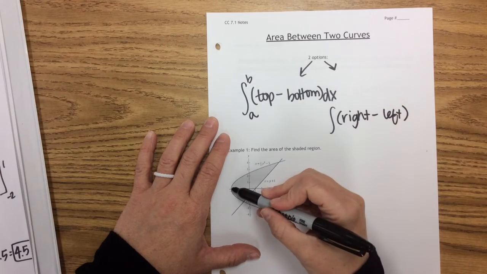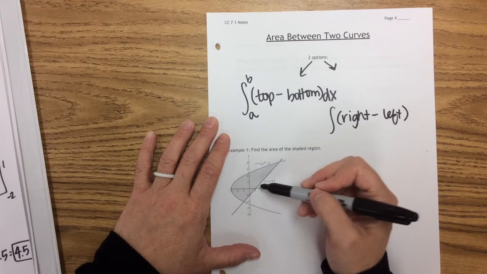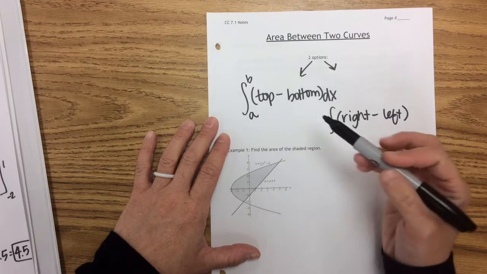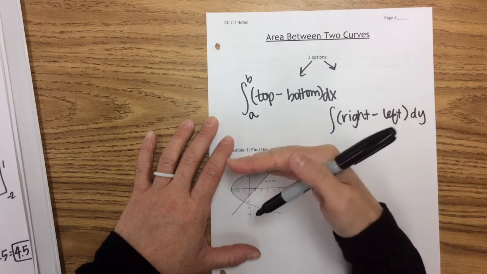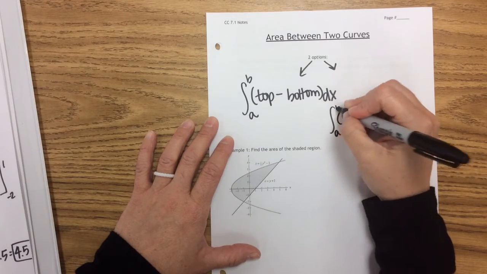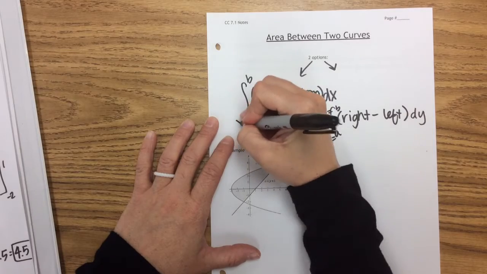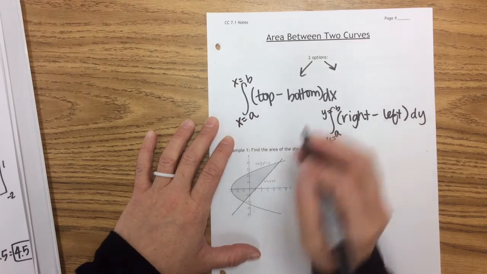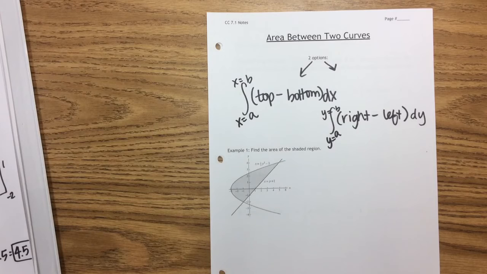And right minus left is actually going to be, instead of top minus bottom and going along the x-axis and collecting area, you're going to do right minus left, go along the y-axis to collect your area. And it will be from a to b, but these numbers will be y numbers, where these numbers were x numbers. So these are your two options for collecting area.